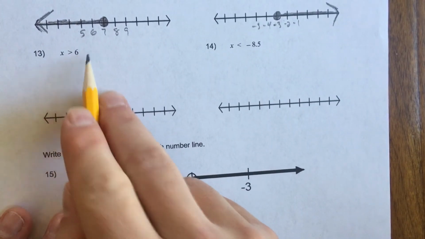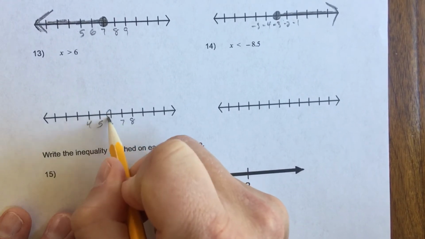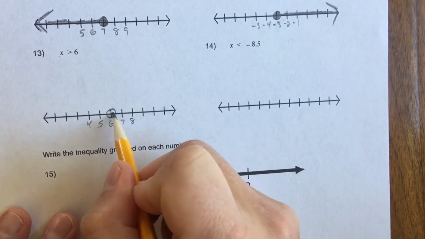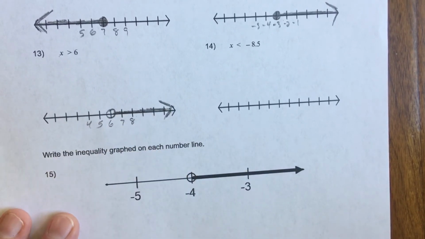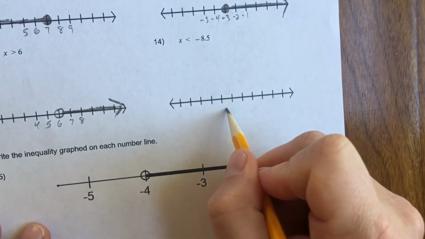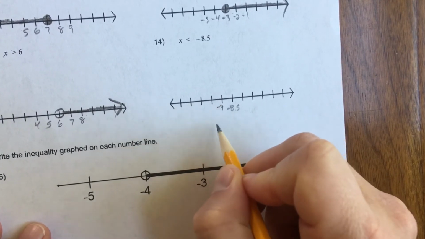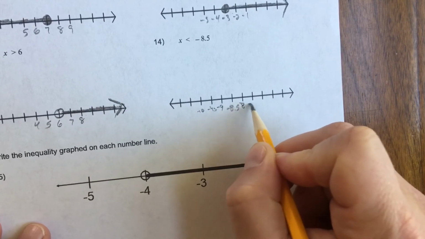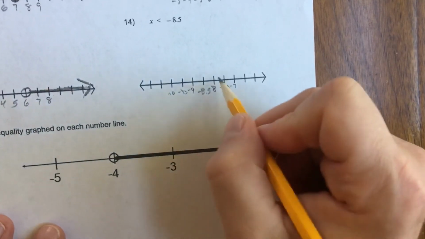This one says x is greater than 6. So I put 6 down. Again, numbers bigger, numbers smaller. Circle the 6. I want it to be greater than 6, so 7, 8, 9, this way. I draw it that way. No filling in because it's not equal to in this case. And then negative 8.5. I'm going to put negative 8.5 down. What you choose to put less than it, say negative 9, negative 9.5, negative 10, or negative 8, negative 7.5, negative 7, doesn't quite matter. You can do it your own style. But that's what I'll do in this one.